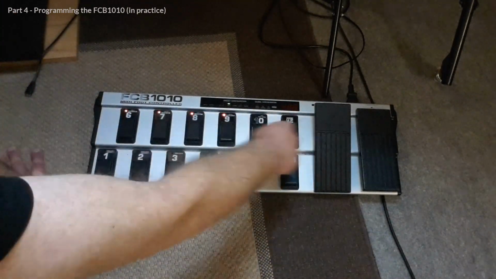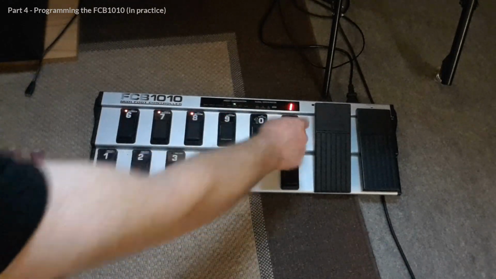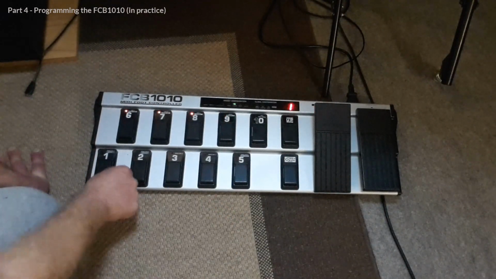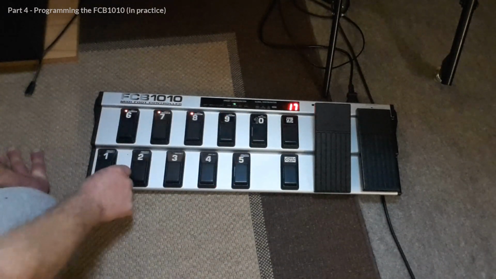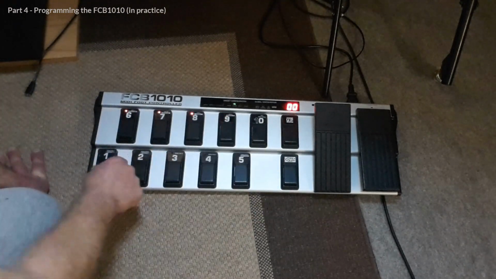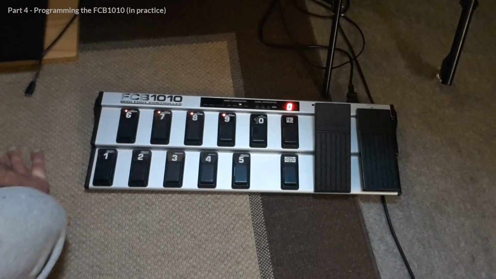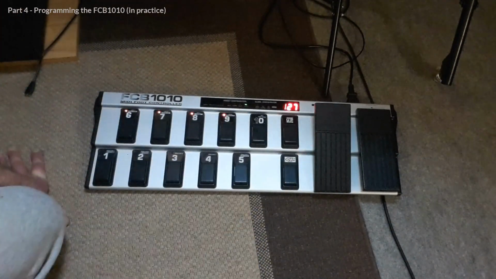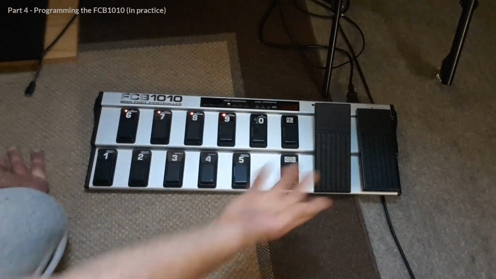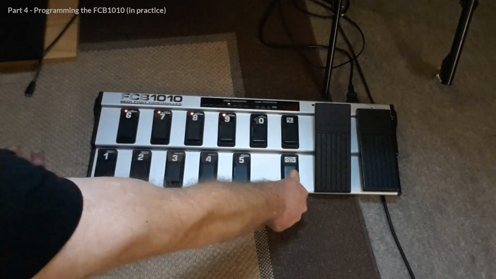Let's do this one, same story. I select it, it blinks, I confirm my selection. The CC number is 16. If I wanted another CC, I could always do this, right? 17, so I want 16. 6, enter. Minimum value 0, maximum value 127. I'm good. And I've configured button number 31, so I get out of here by pressing a long time here.